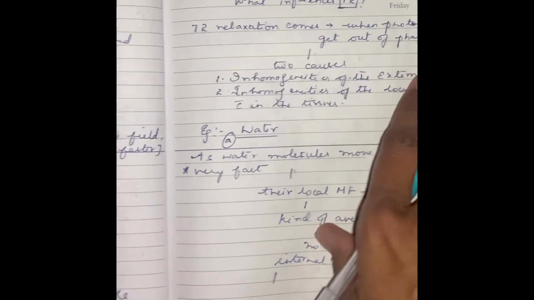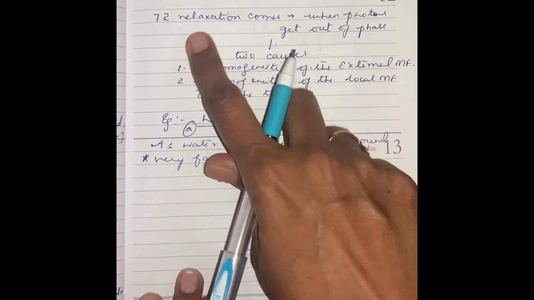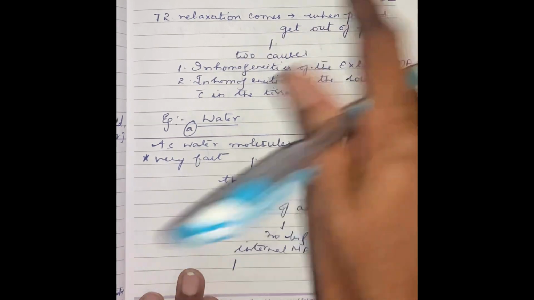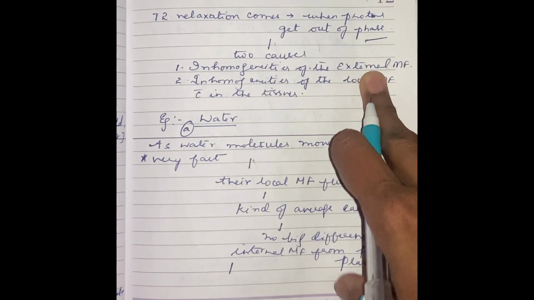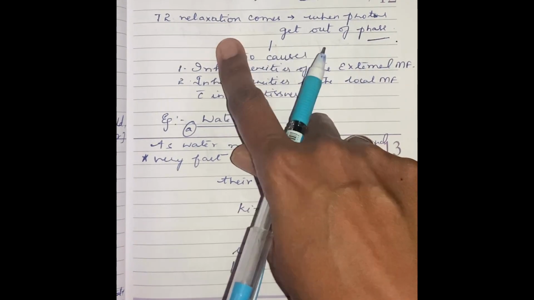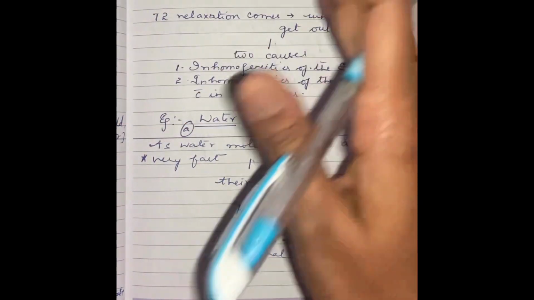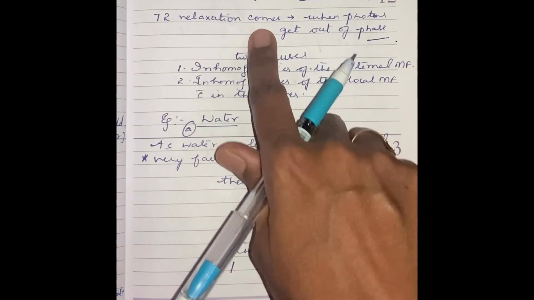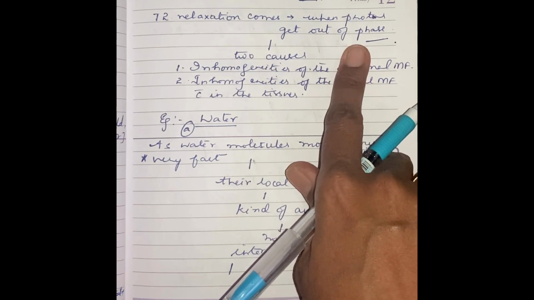Very good. Then coming to what influences T2. T2 relaxation comes when protons get out of phase. You have to go through my previous videos, otherwise you will not understand. What is T2, what is T2 relaxation, everything I explained. What is longitudinal magnetization, what is transverse magnetization. Why protons get out of phase, everything is explained there.